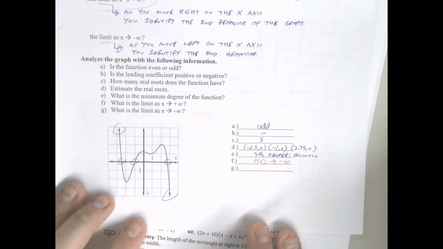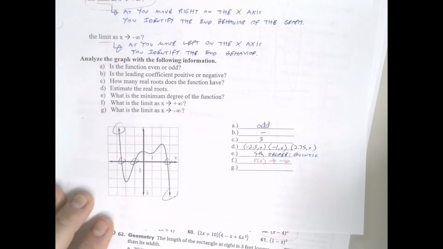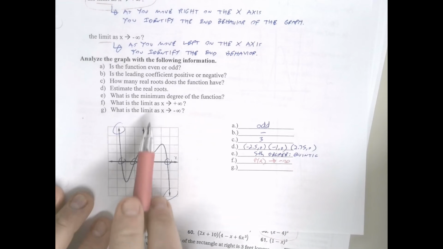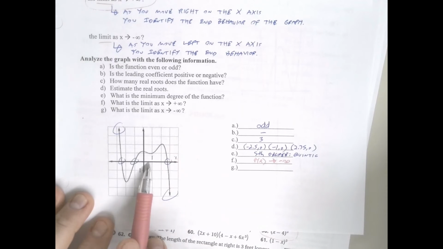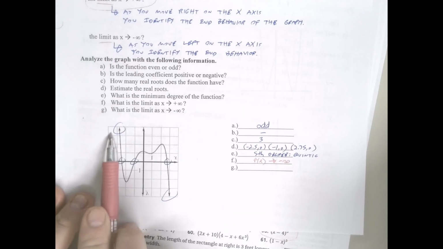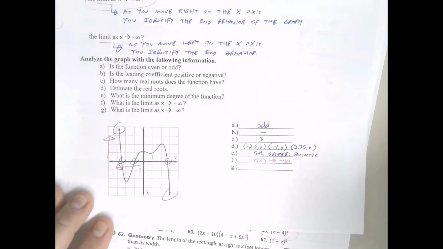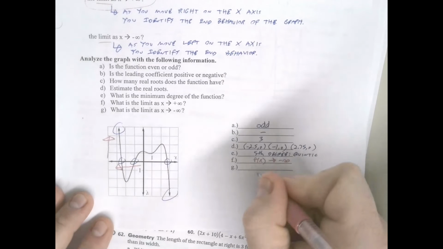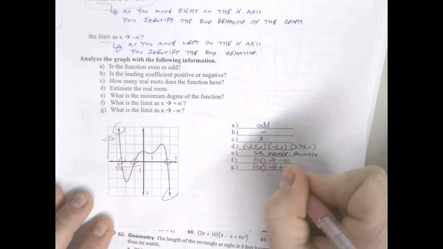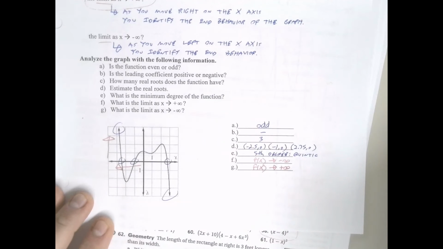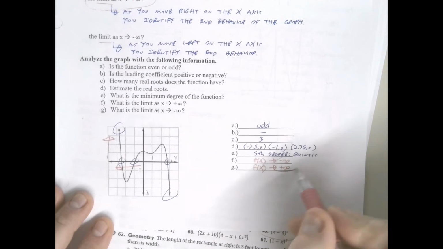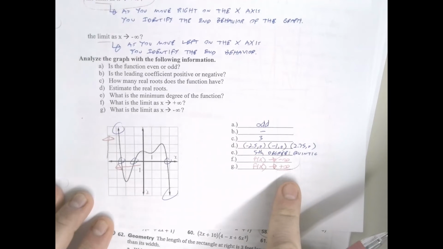Okay? Now, I want you guys to tell me what letter G would be. What is the limit as x goes to negative infinity? It goes up, right? So as you move left on the x-axis, the graph goes to positive infinity. So what we would say is f of x, the graph, approaches positive infinity. So that's how you write that in a math form. And if you guys just wrote these signs here, that's totally correct.